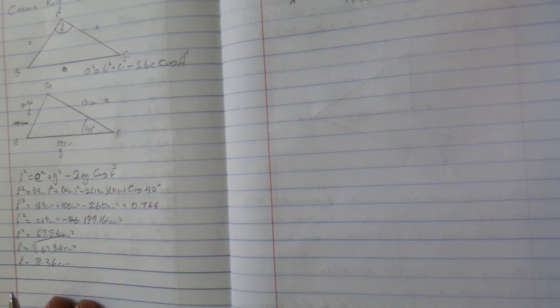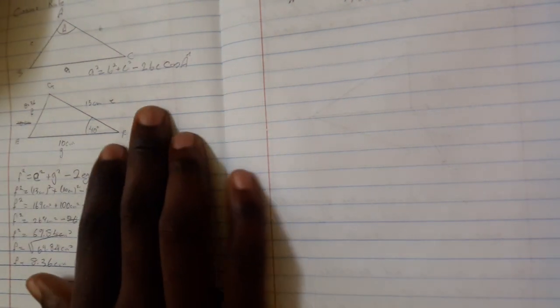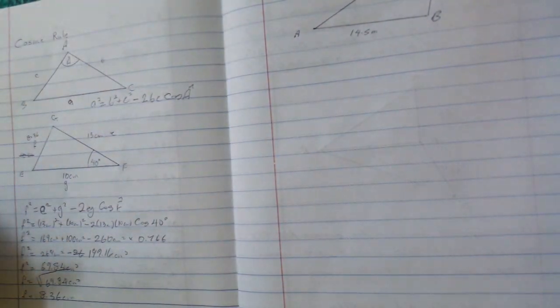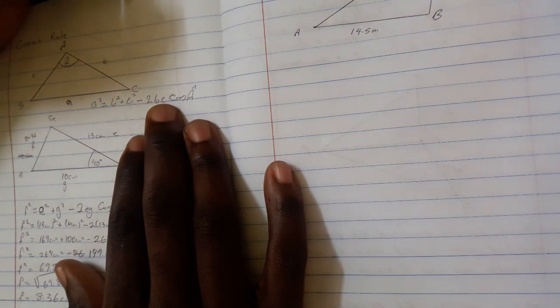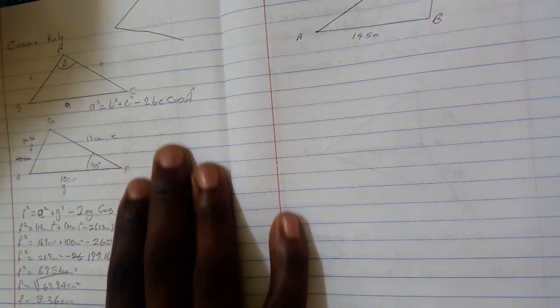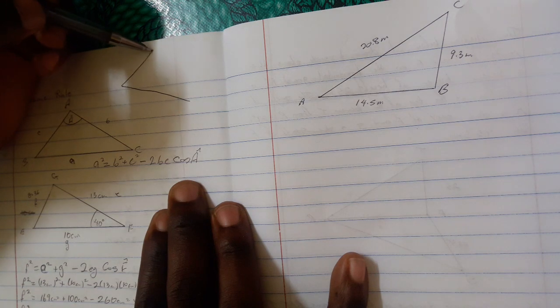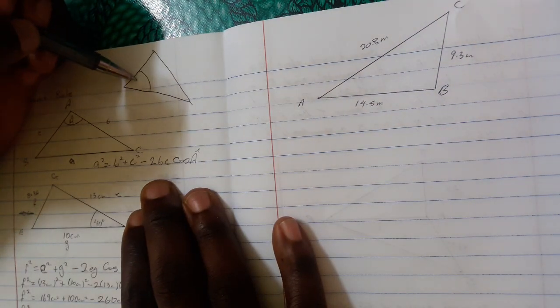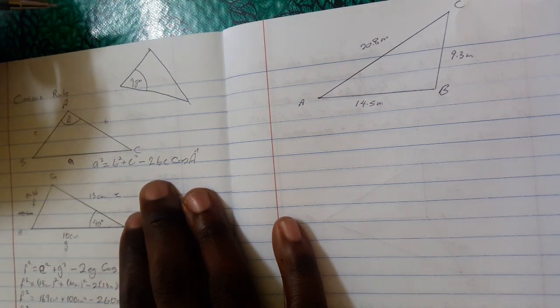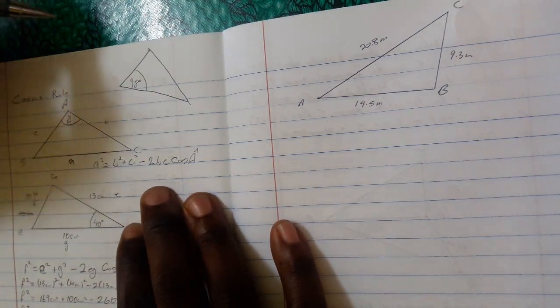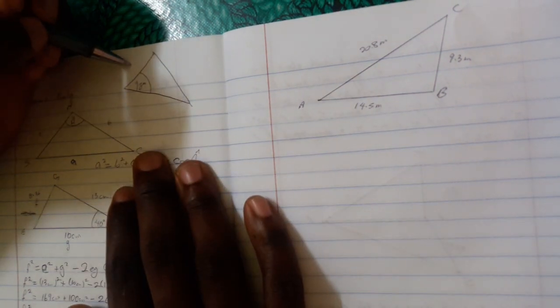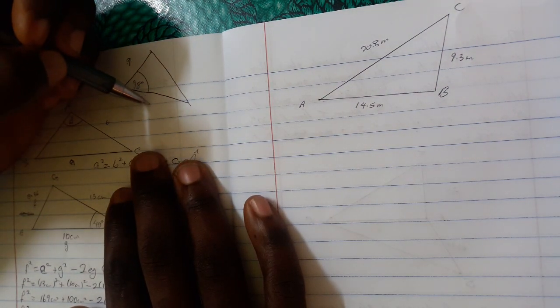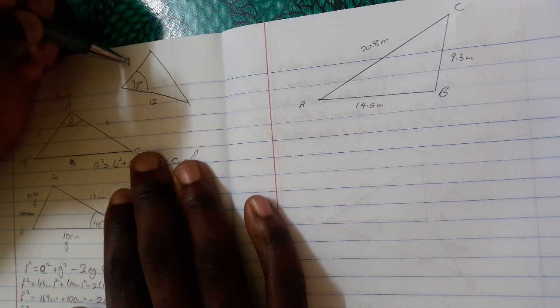I need to do another example of this, or maybe I can show you. If you have a triangle and the angle that you're given is greater than 90, let's say it's 98 or 120 or 140 or whatever it is, and you're given these two lengths, 9 and 12 meters.